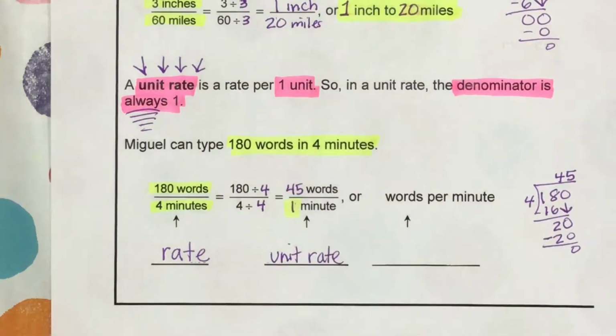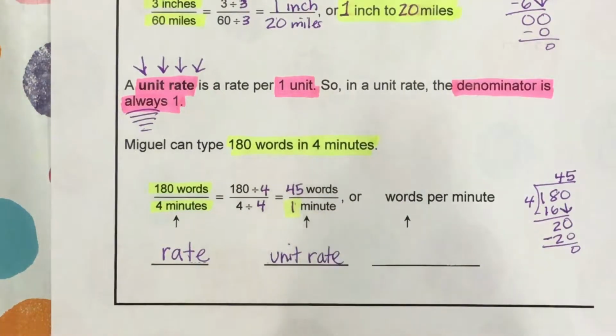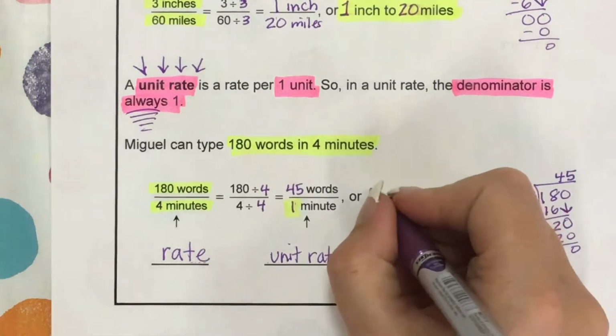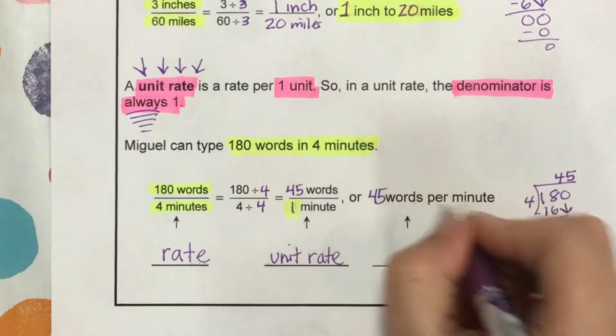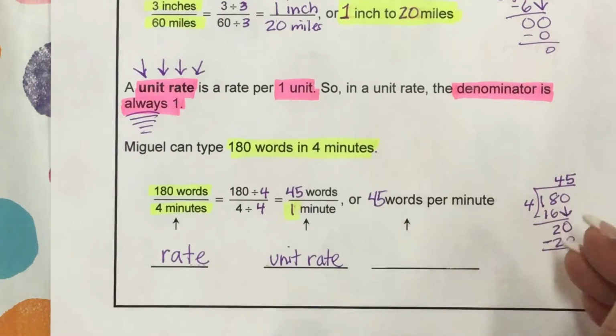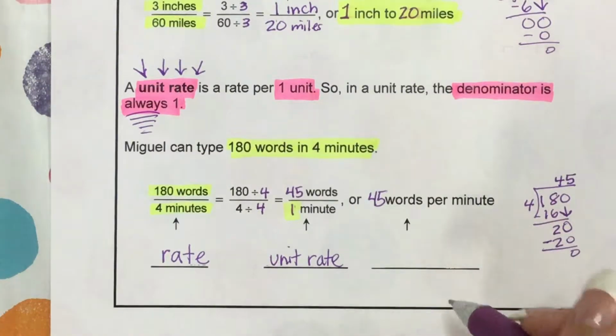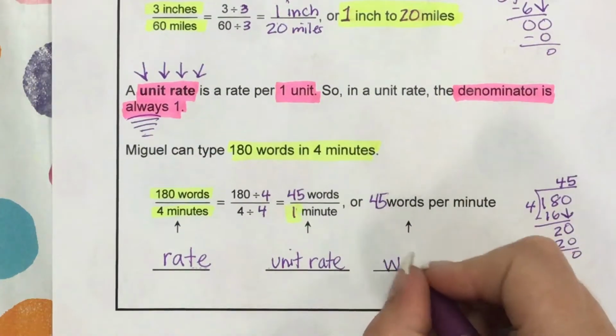Our unit rate is that Miguel can type 45 words in 1 minute, or 45 words per minute. So we don't say 1 minute because when you just talk about minute, that is a singular thing, so we know that it's one. And this would be word form.